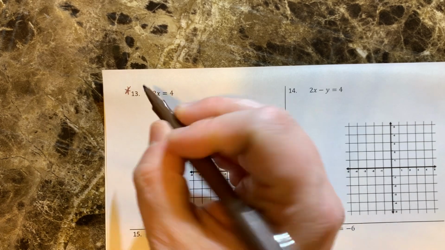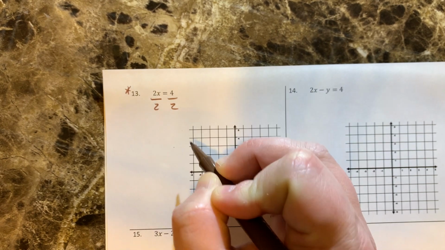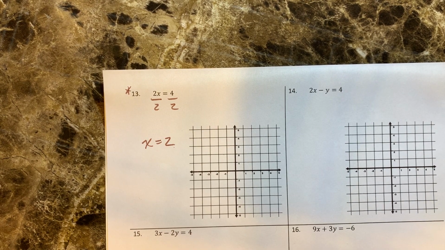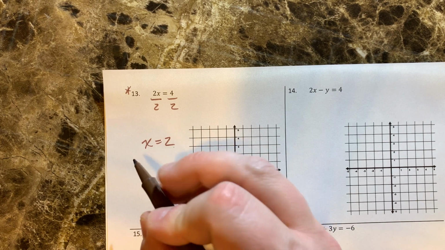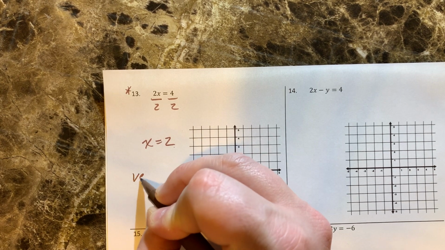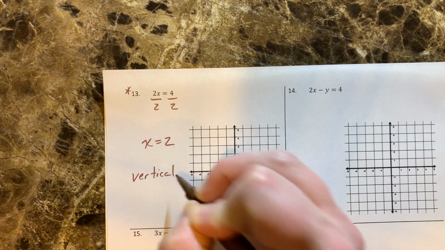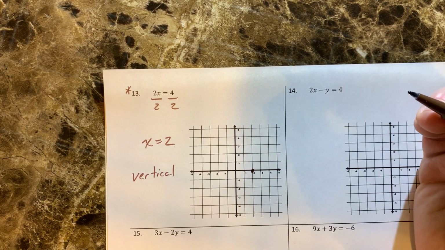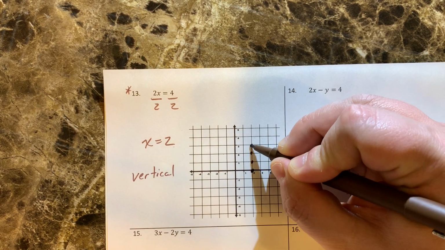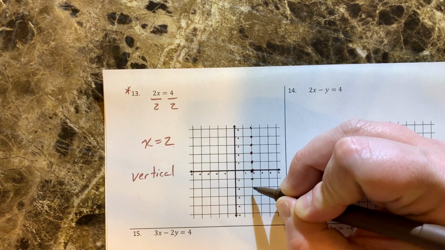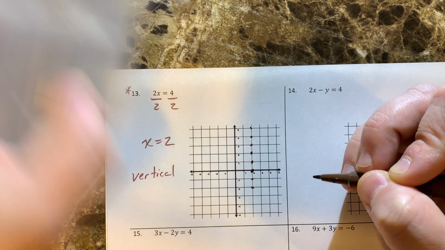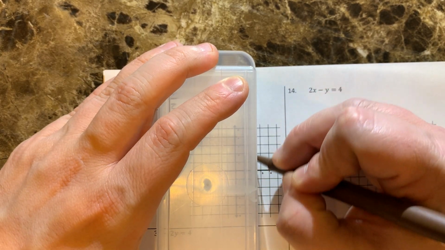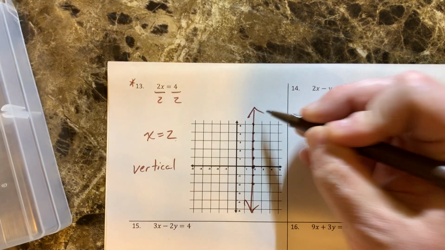So we just solve for x. We divide both sides by 2, and we get x equals 2. And you are required to memorize that anytime you have an x equals equation, when you go to graph that, it is going to be a vertical line. It is a vertical line where x equals 2, because the x coordinate can just always be 2. So we go ahead and draw that vertical line in at x equals 2.